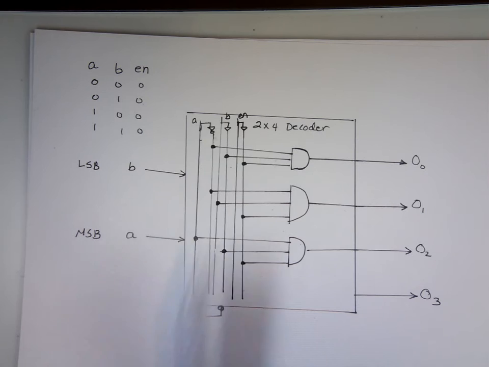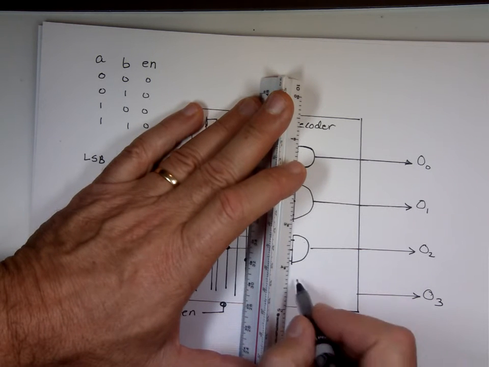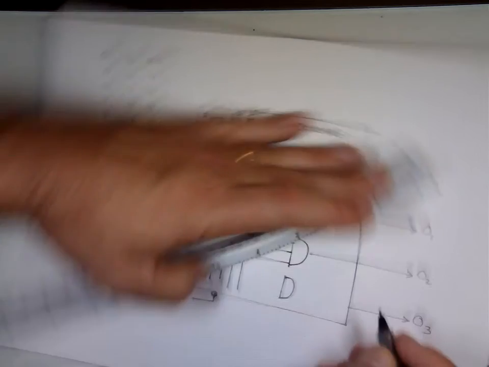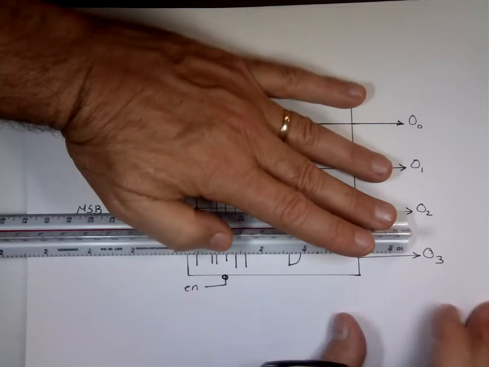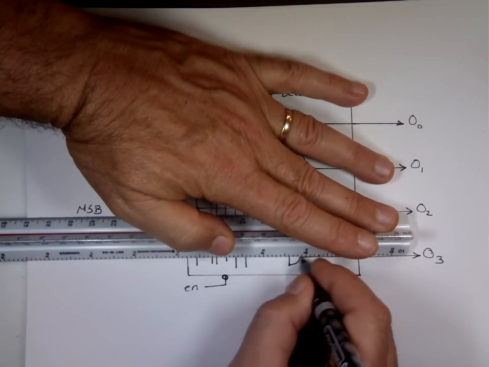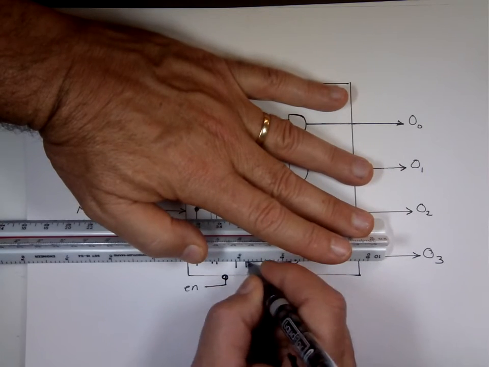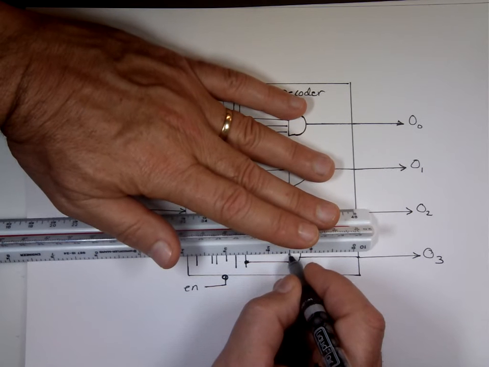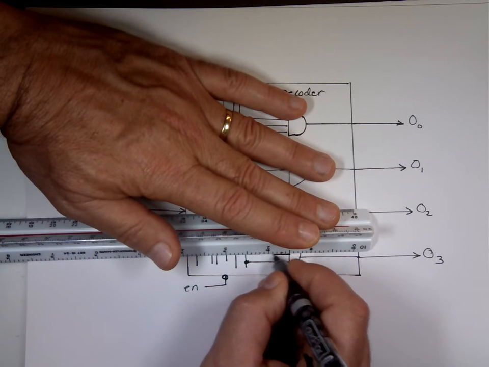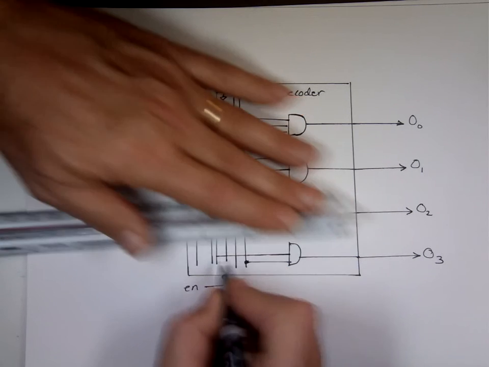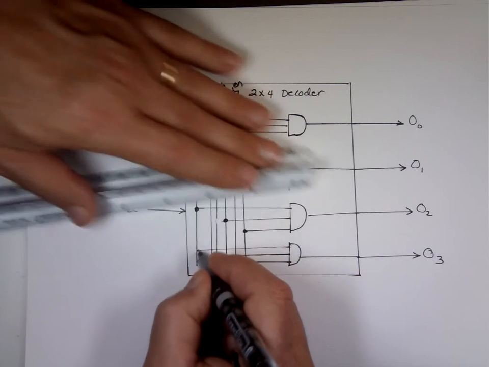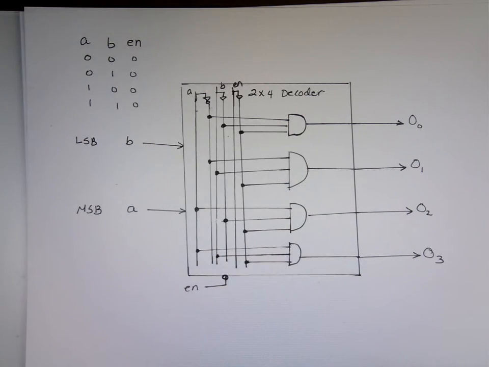And the last one, another AND gate. And again, B naught, enable naught is going to it. I want A and B going to it. So that's what the inside of that 2x4 decoder will look like.